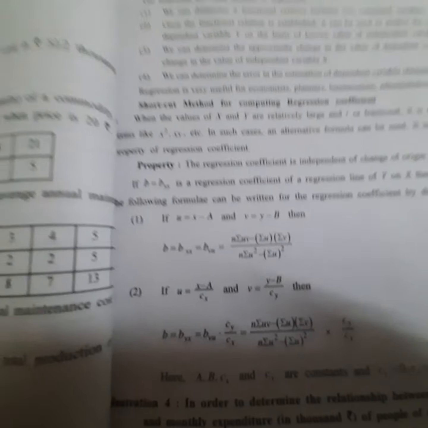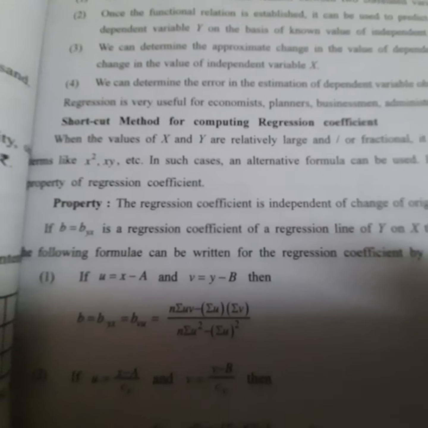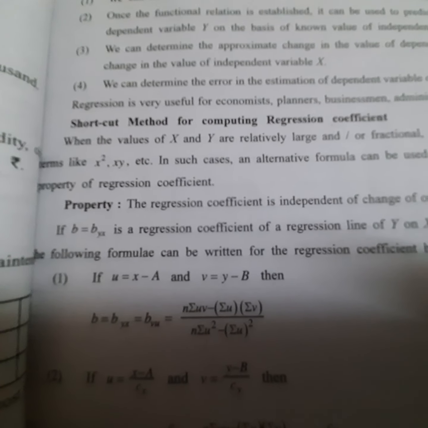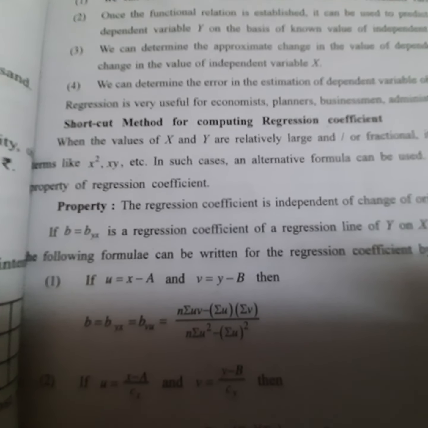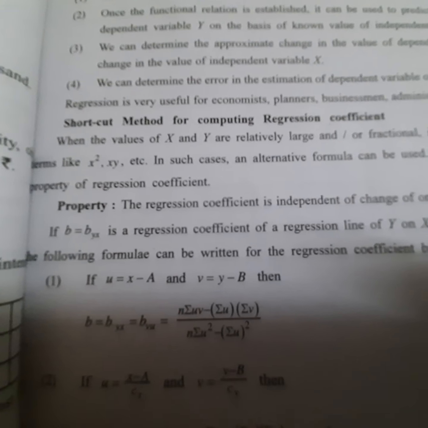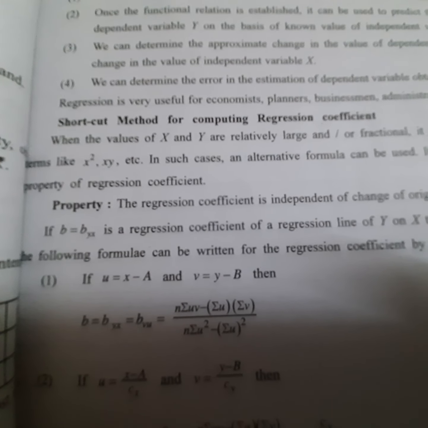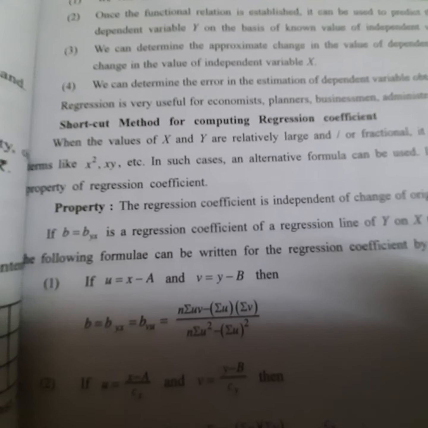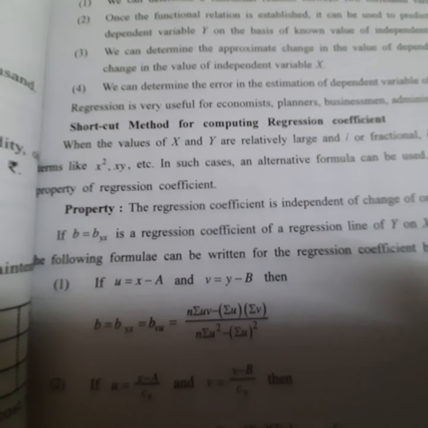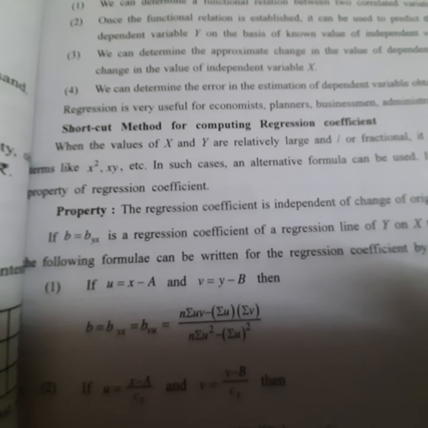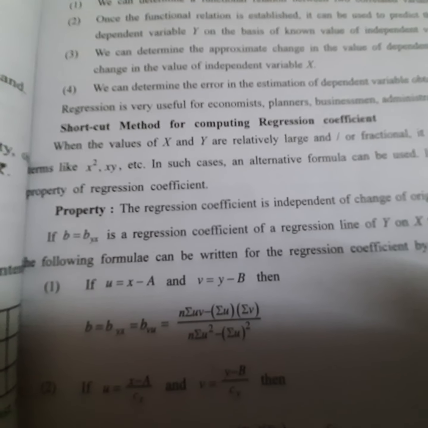Now we shall also see the shortcut method for computing the regression coefficient. We have already seen the x minus x bar method and the xy method of locating the line of regression.